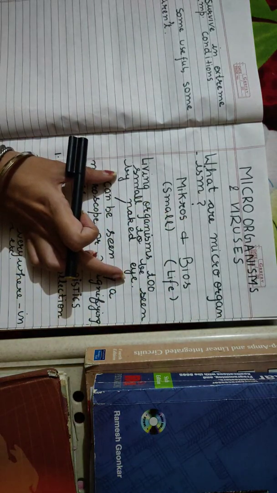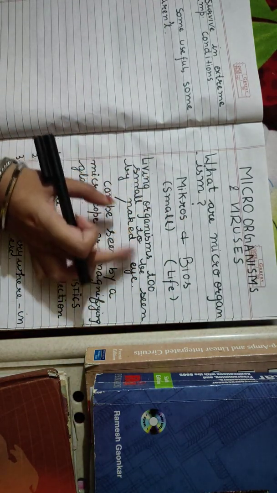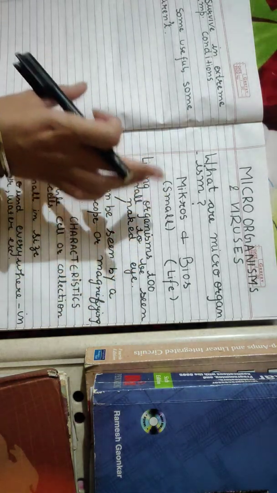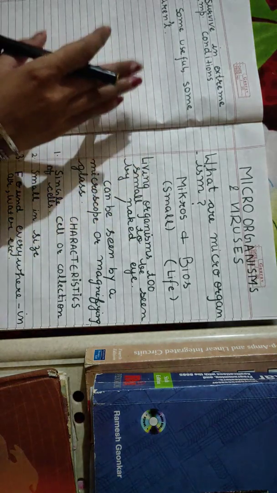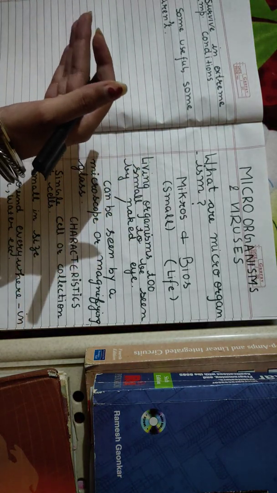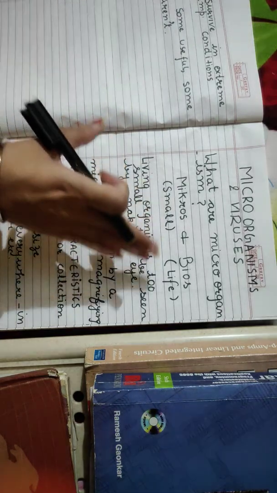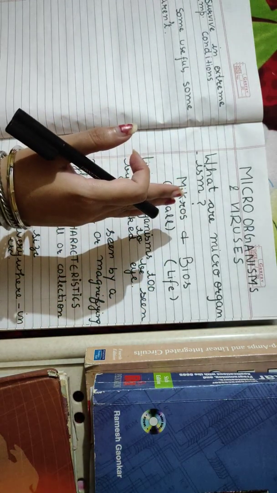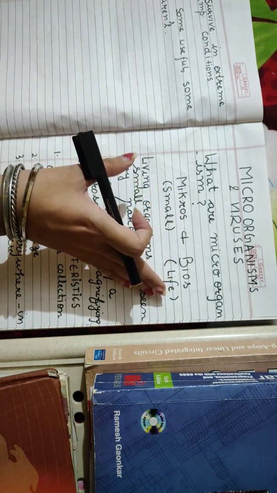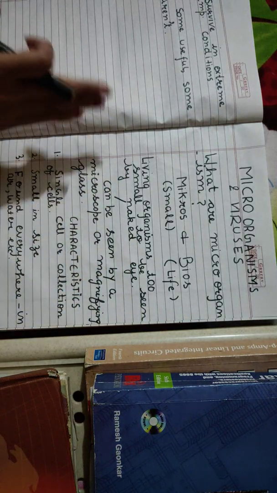So I can write it like this: living organisms too small to be seen by naked eye. That means any kind of organism which is not visible to my eye, which I cannot see through my eye, is a microorganism. But let's say that I want to see a microorganism. I really want to know what a microorganism looks like. Is there any possible way through which I can see that microorganism? Yes, there is a way.